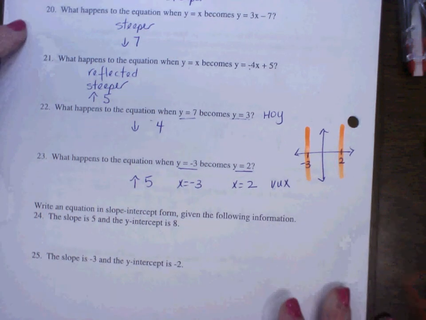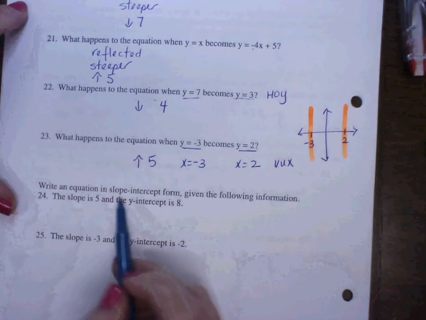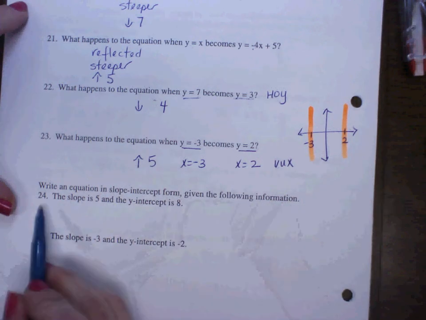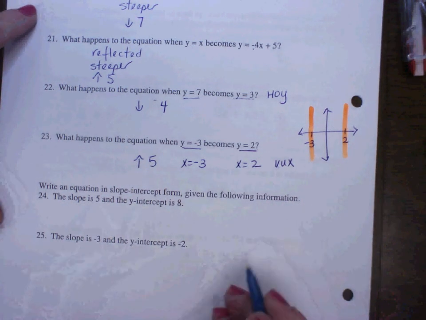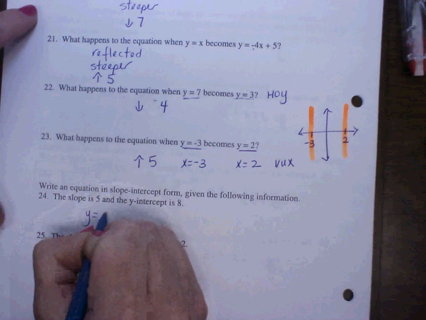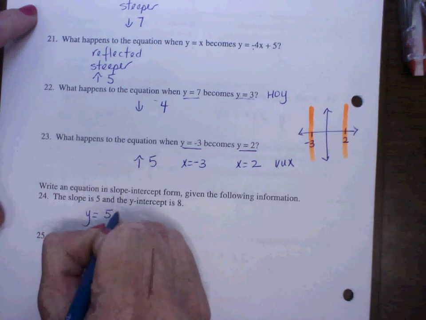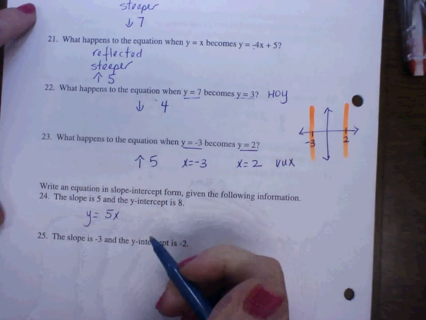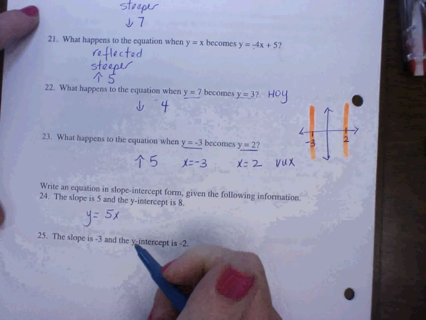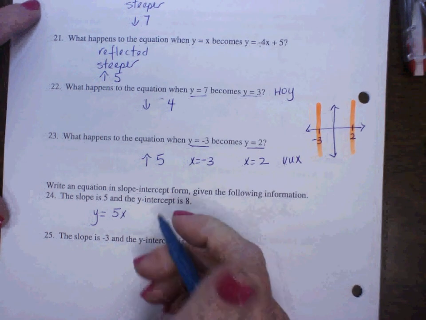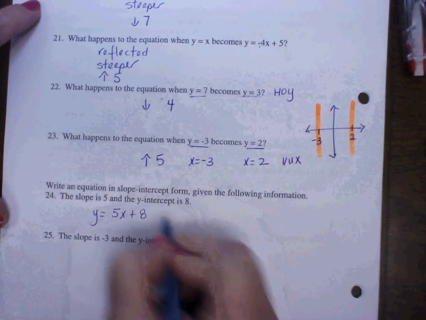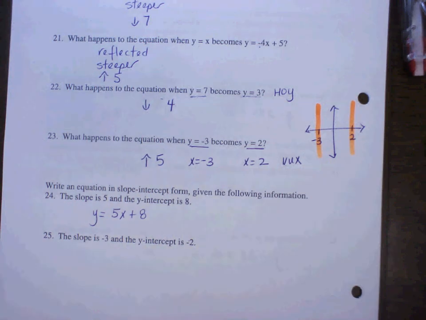All right, write an equation in slope-intercept form given the following information. The slope is 5. This is too easy. Y equals what? Plus 8. Thank you. Slope is 5. Y-intercept is 8.